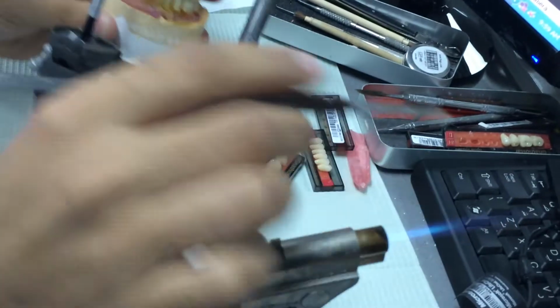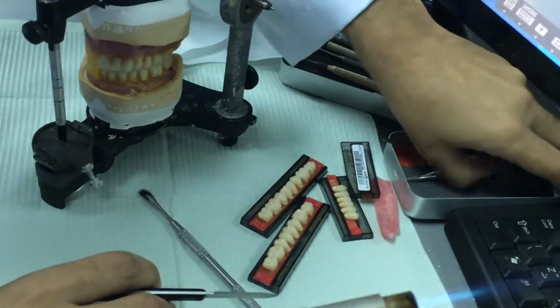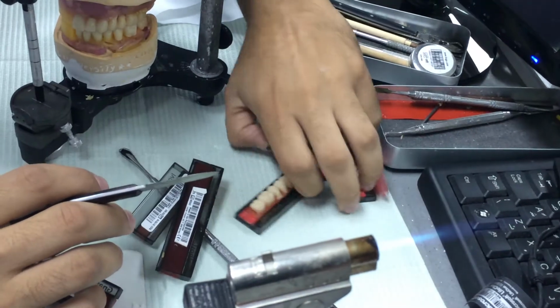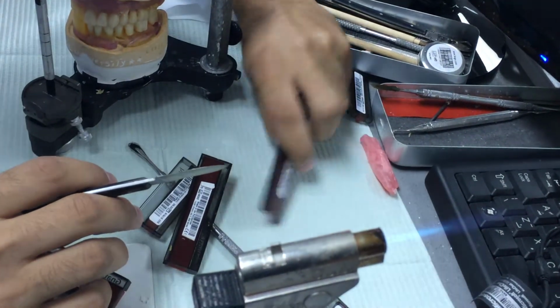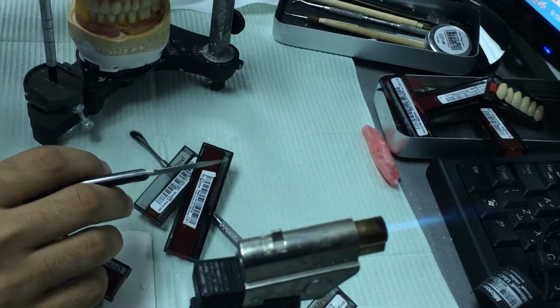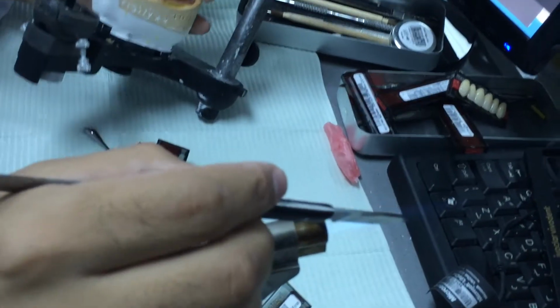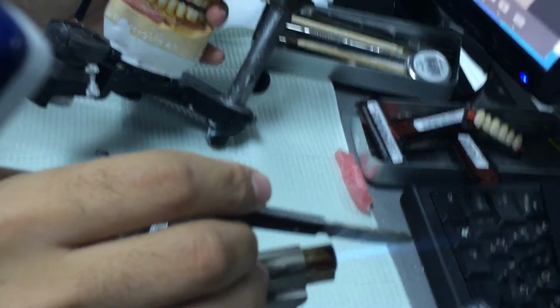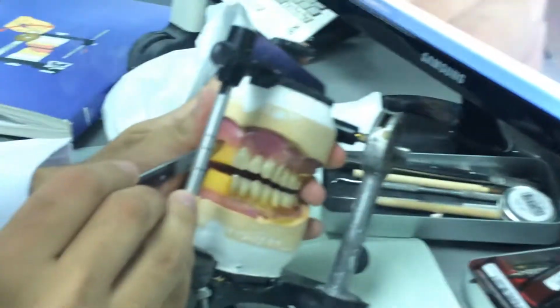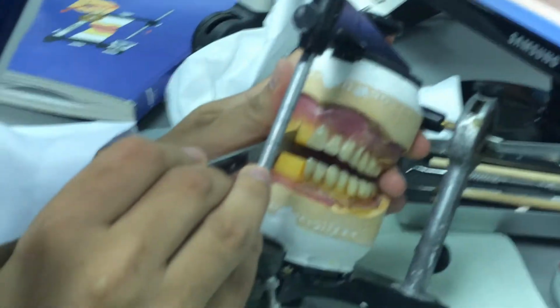So first of all guys, I have to take this. I'll take the small amount which is enough for the central.